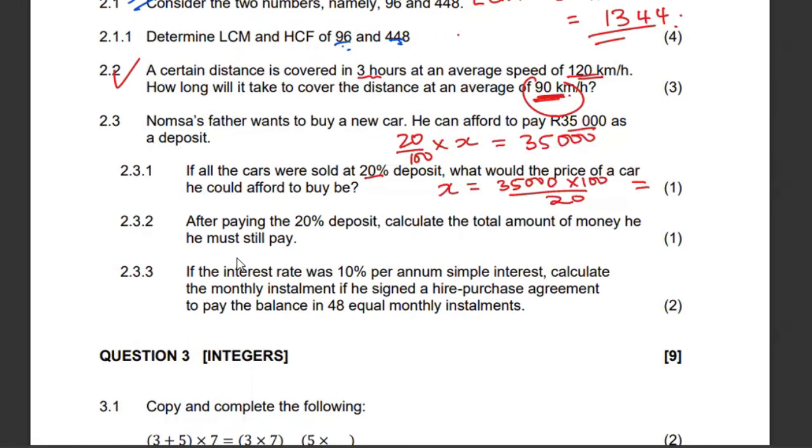Alternatively, you can say that if 20 is equivalent to 35,000, then how about 100? So it's like you're going to multiply this by 5. So 35,000 times 100 divided by 20, I'm getting 175,000. Then after paying the deposit, calculate the total amount that this person will still have to pay.